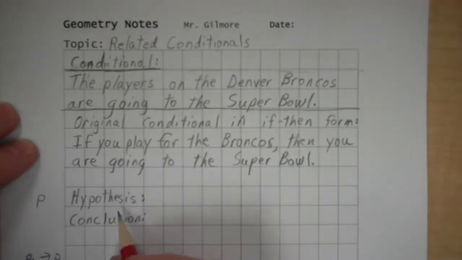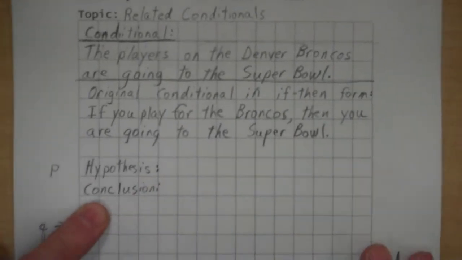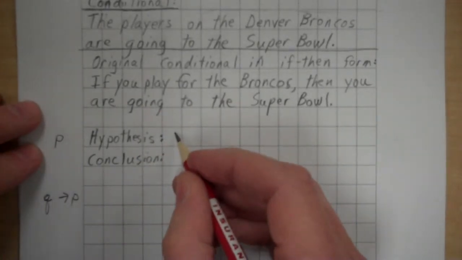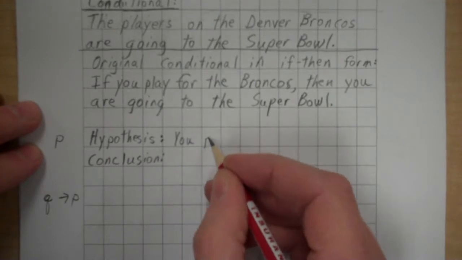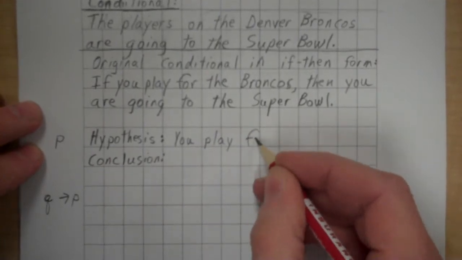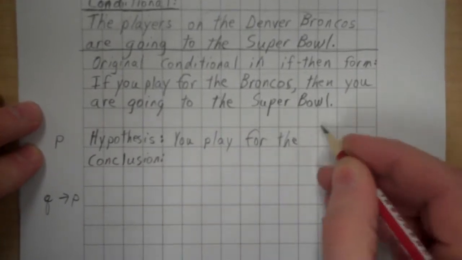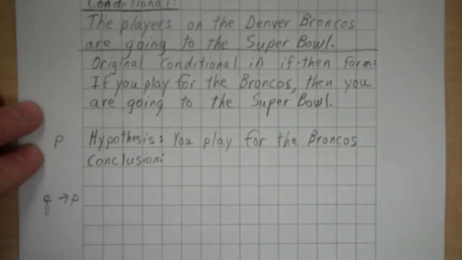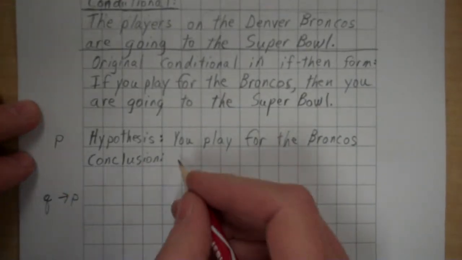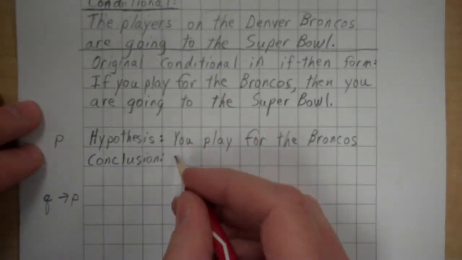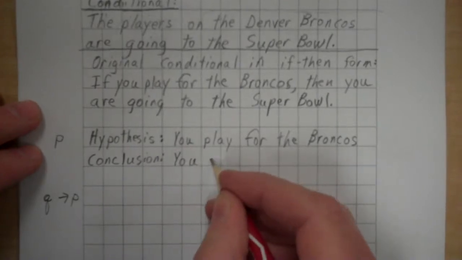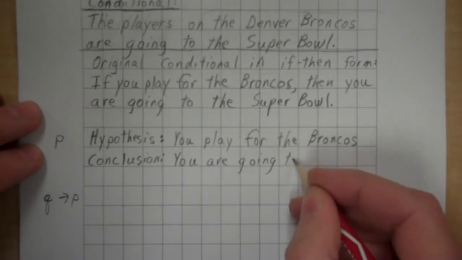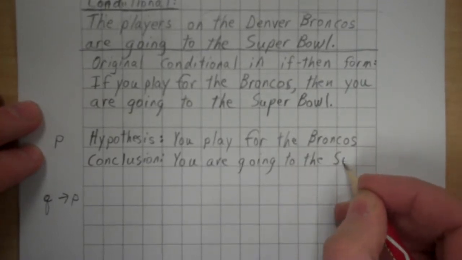In if-then form, the hypothesis comes after the if, and the hypothesis is you play for the Broncos. The conclusion comes after the then. You are going to the Super Bowl.